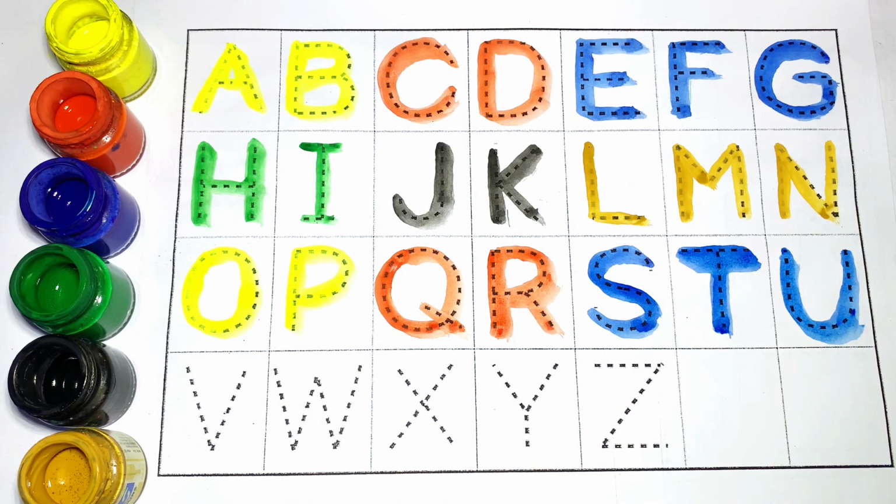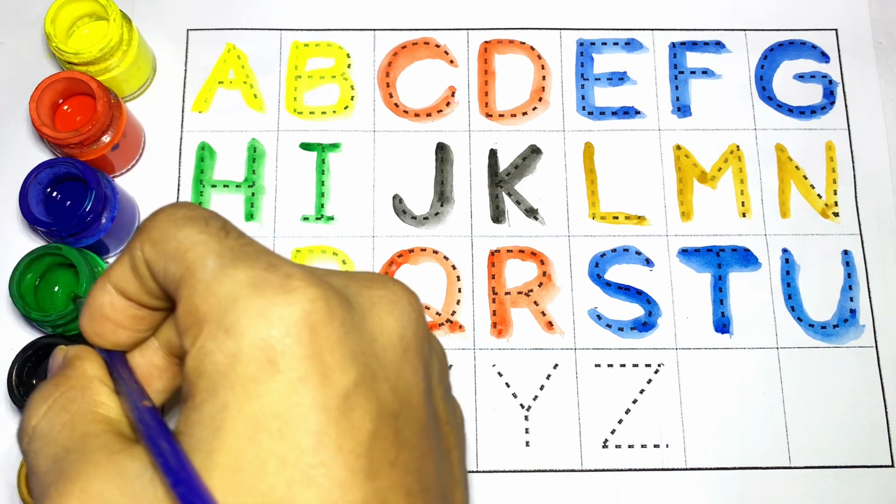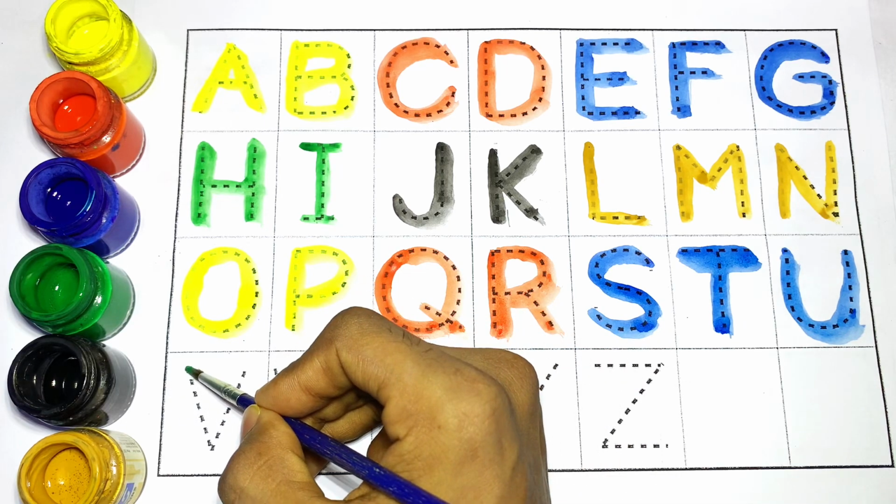Kids, now draw V. V for van. The alphabets of V. And use green color.